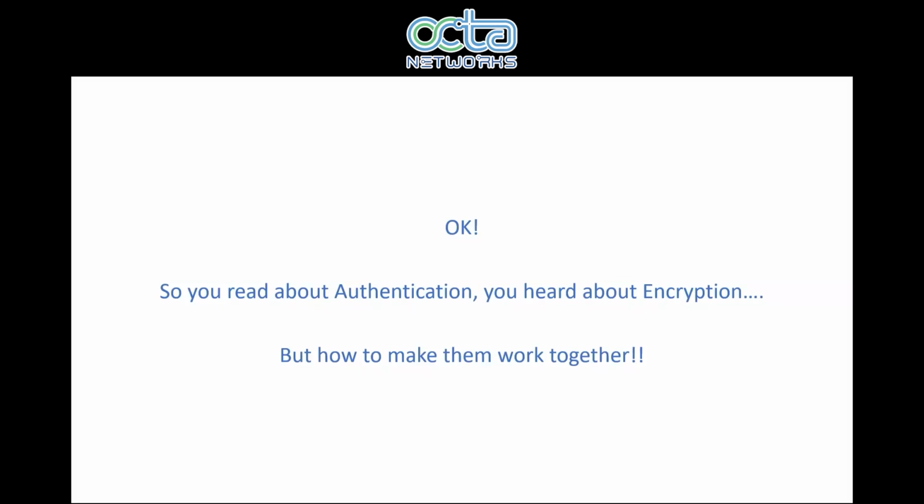But when we talk about AAA, AAA will not support PSK, but it will support enterprise level security, which is 802.1x. So I'm just giving you a vague idea, and we are just building on how the security works, how different jargons connect with each other, and how they make a complete framework. Any doubts so far? No.